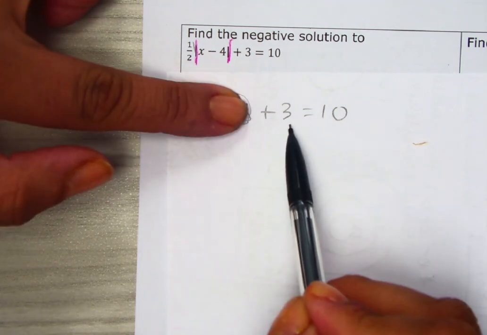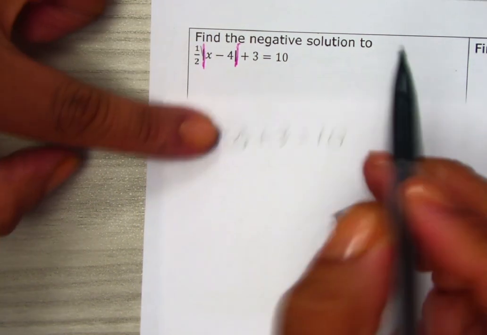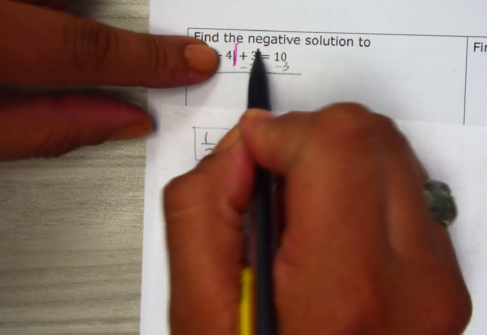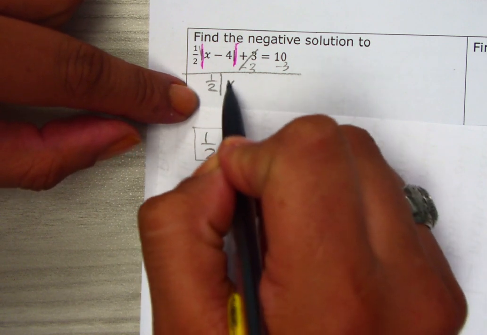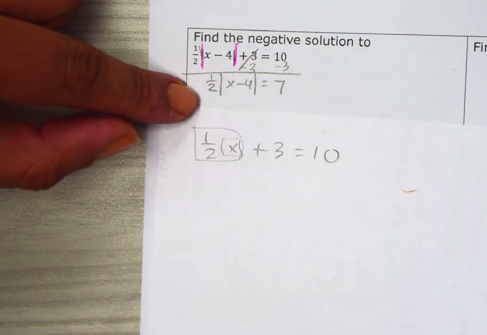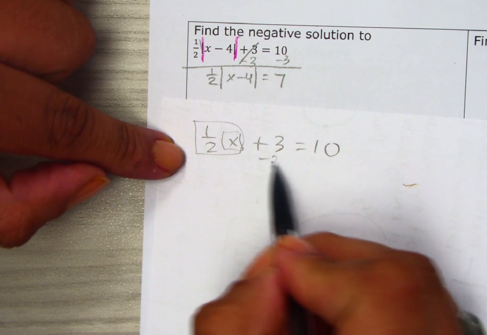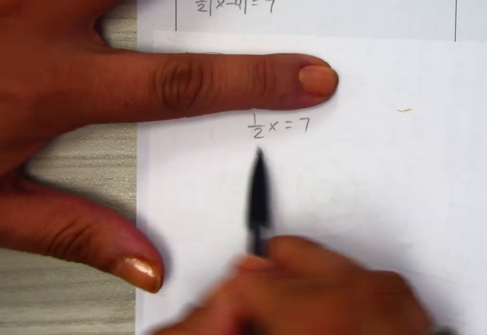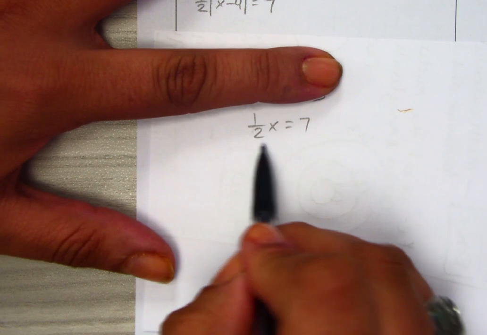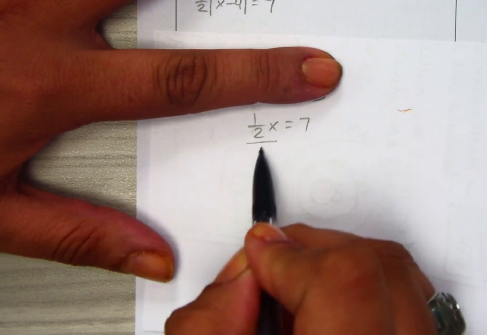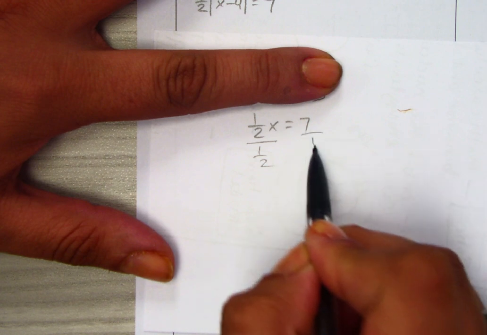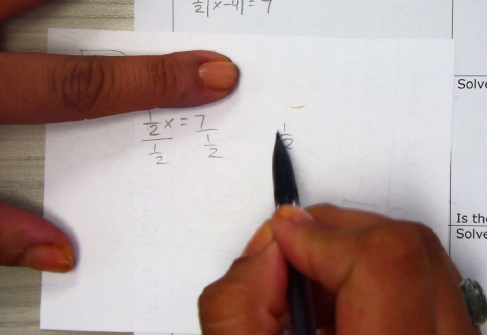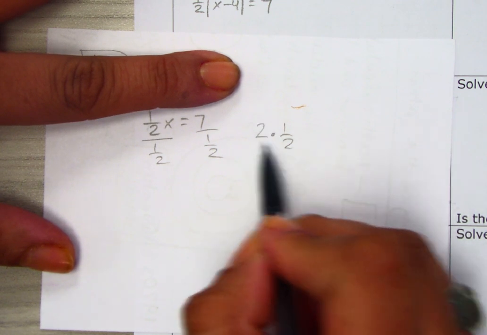So we are going to take care of the 3 first. We're going to do inverse operations to get rid of this. So minus 3 on both sides. And we have 1/2 absolute value of x minus 4 equals 7. So how could we get rid of 1/2? Most of you like to just keep going with the practice of dividing by the coefficient, so that's fine. We can divide by 1/2. You can also multiply by the reciprocal, so you can also multiply by 2 to get rid of that.